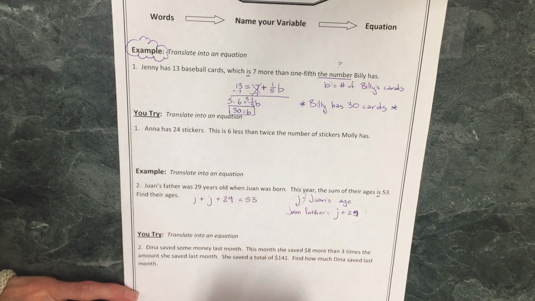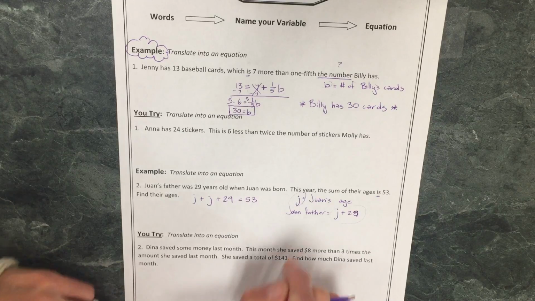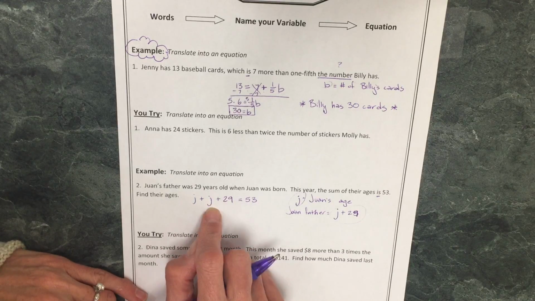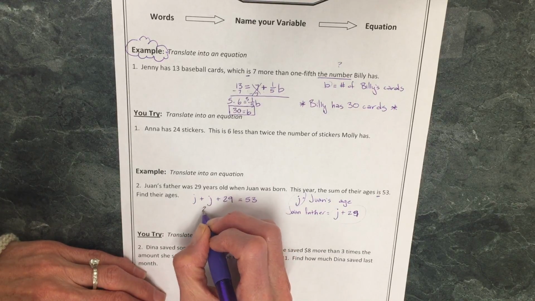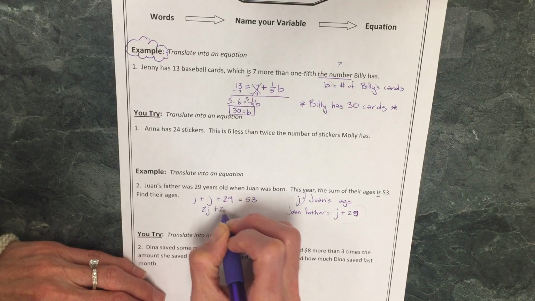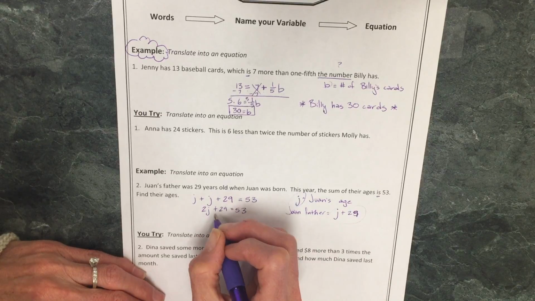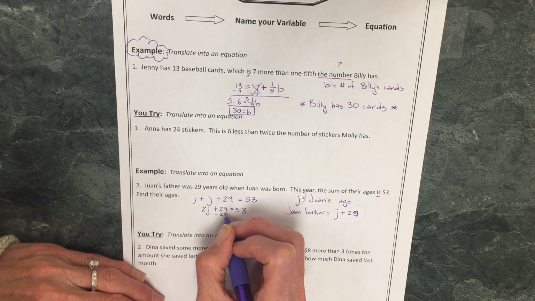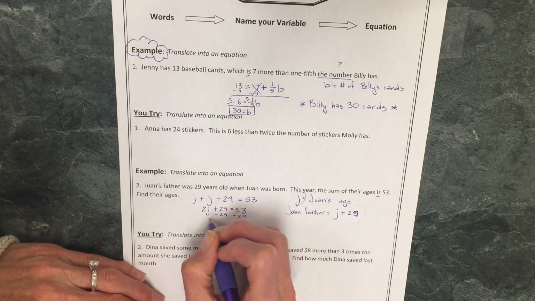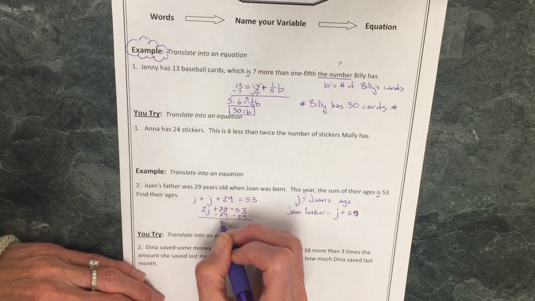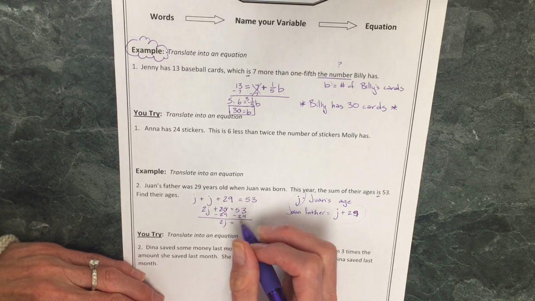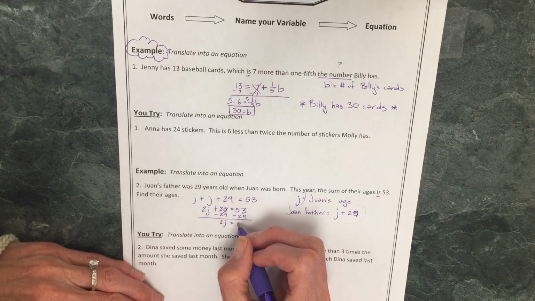So let's start solving this two-step equation. First, we need to combine our like terms. So it would be 2j plus 29 equals 53. And then we're going to start our first step by subtracting 29 from both sides. So 2j equals, that would be 24.